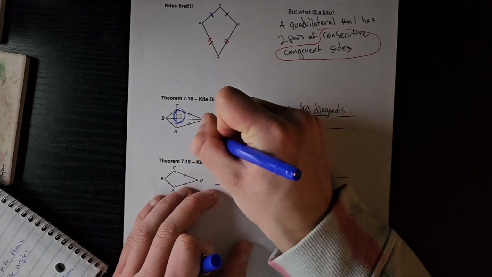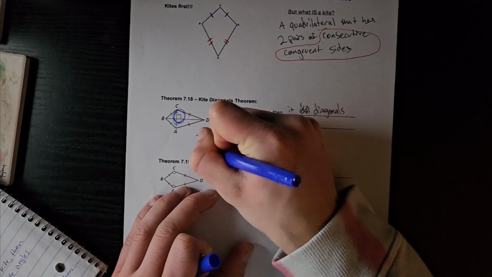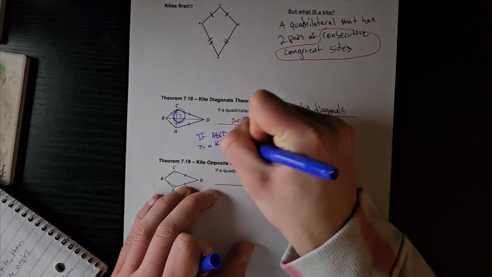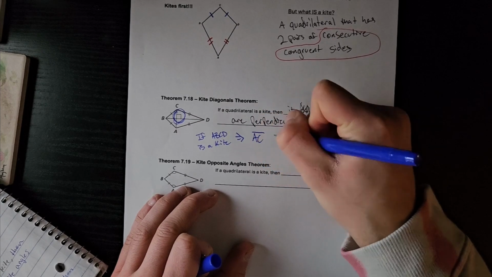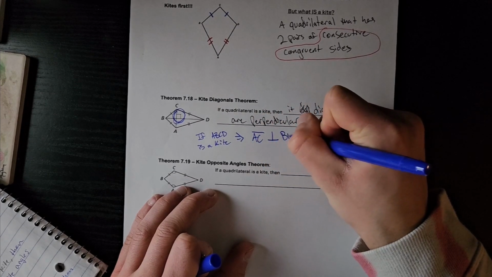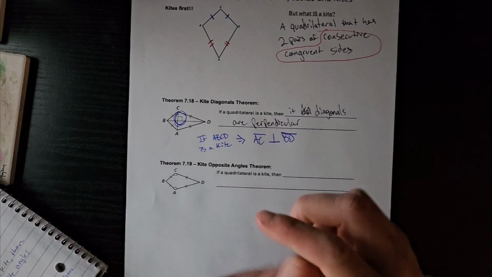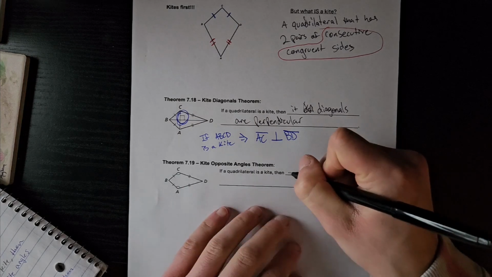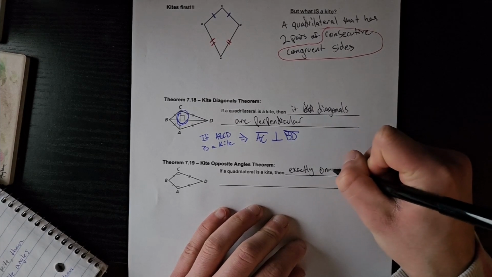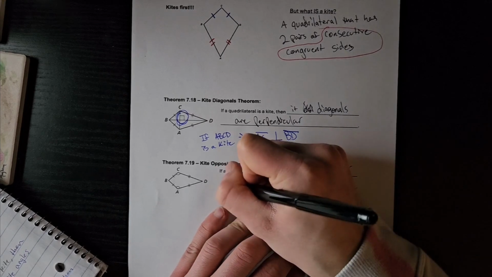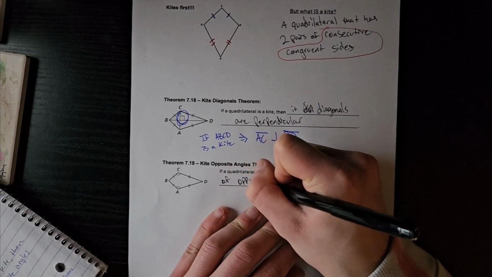So that means if ABCD is a kite, then segment AC is going to be perpendicular to BD, creating that 90-degree angle in its diagonals. And if we're talking about opposite angles congruency, we can say that if a quadrilateral is a kite, then exactly one pair of opposite angles will be congruent to each other.